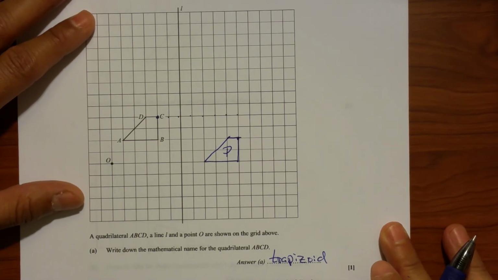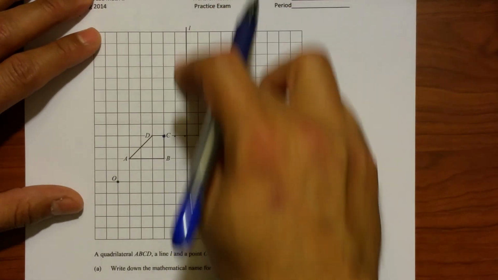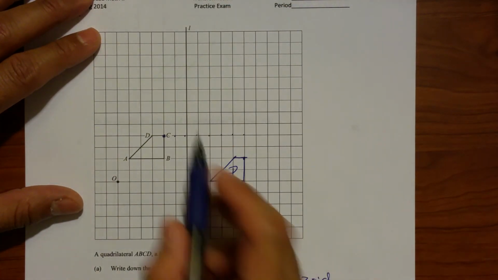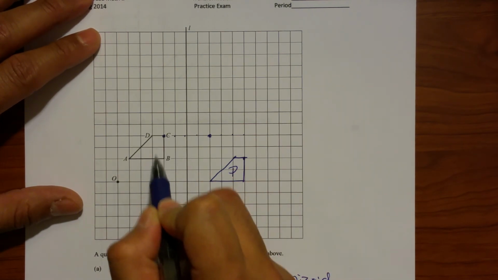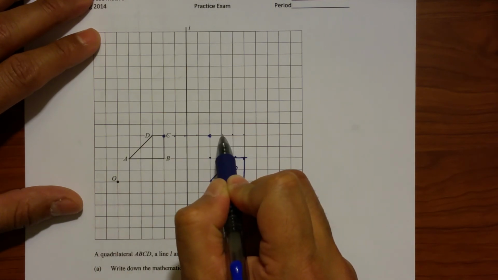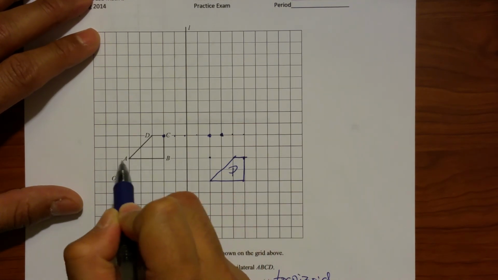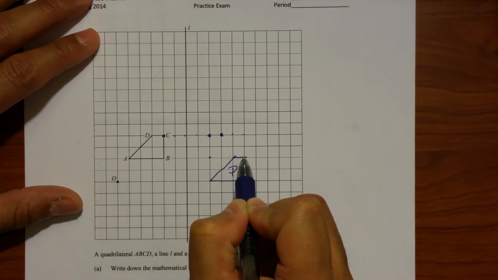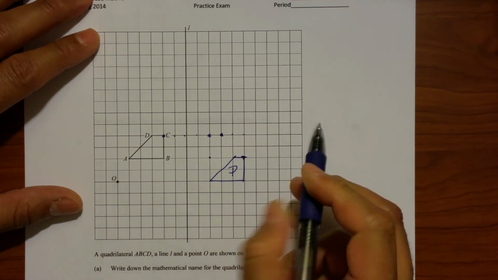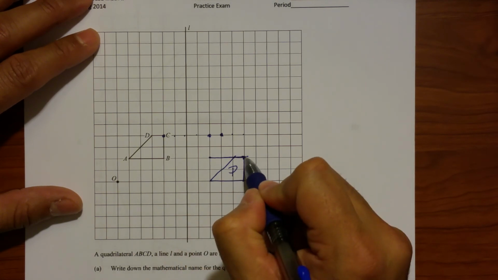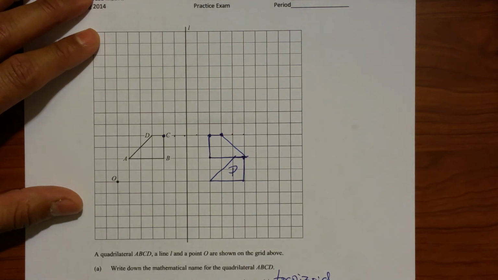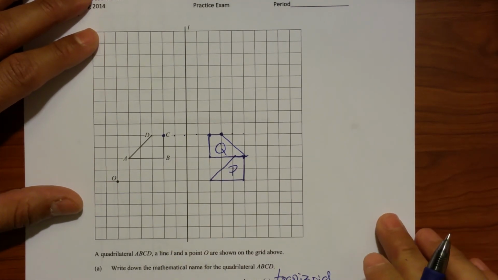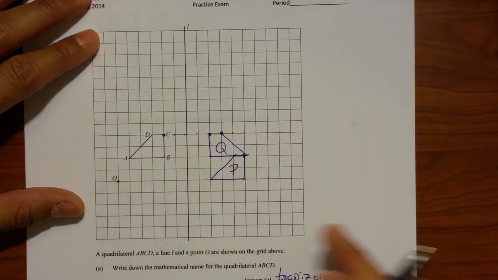So now the next one says reflection in the line L. So if I'm looking, this is line L, so we're reflecting it this way. It's 2 over from my line, so that means it's 2 over here. So I'm going to have a dot here, dot here, dot here. This one is 1, 2, 3. There we go. So this is what my image is going to look like now. And label this one Q. So there it is, reflected across that.